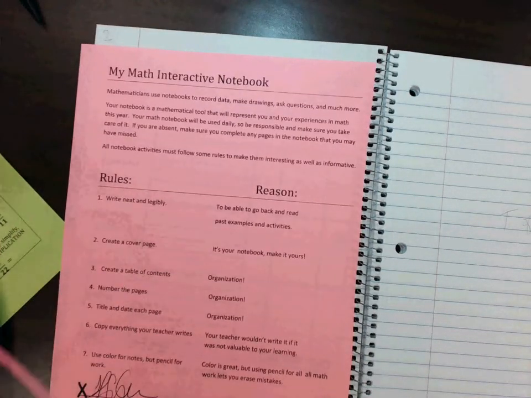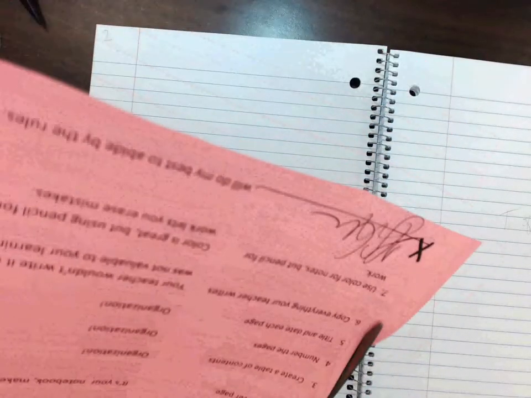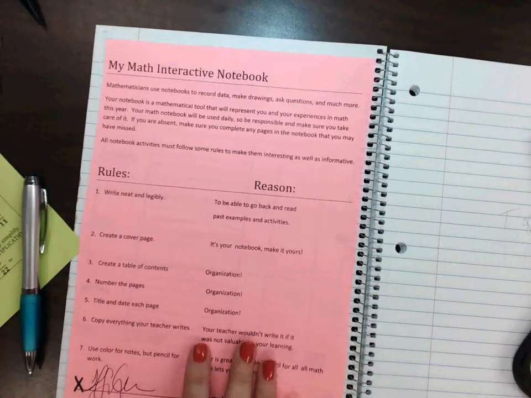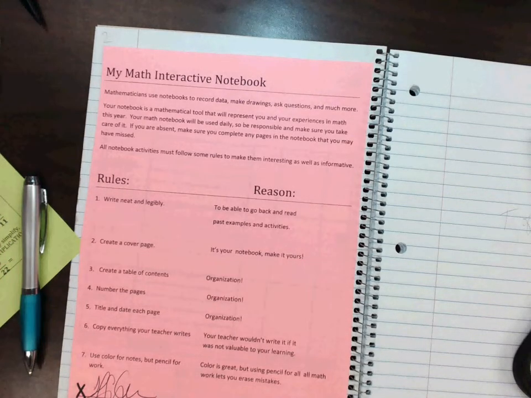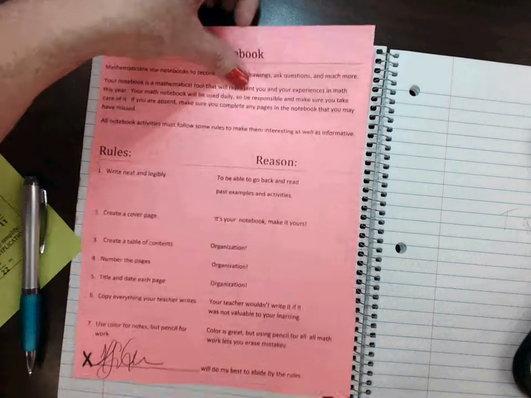See, that's not even enough. I need to trim even a little bit more. I'm very careful when I make copies to be sure that I make them to where they will fit into your notebook.